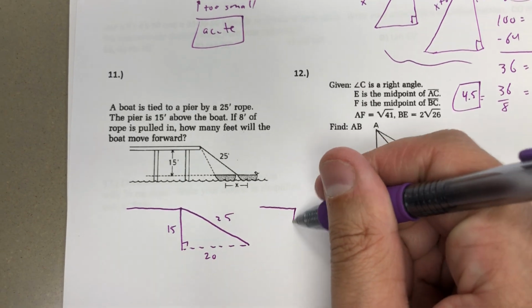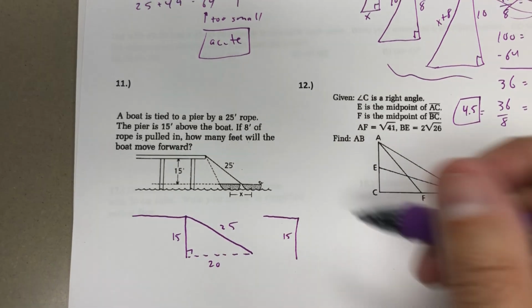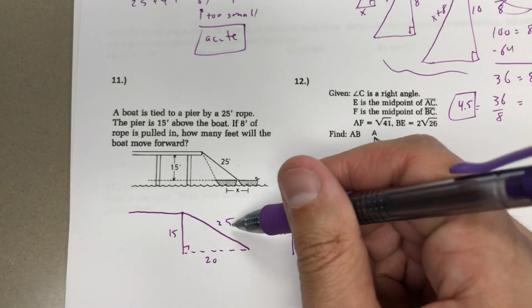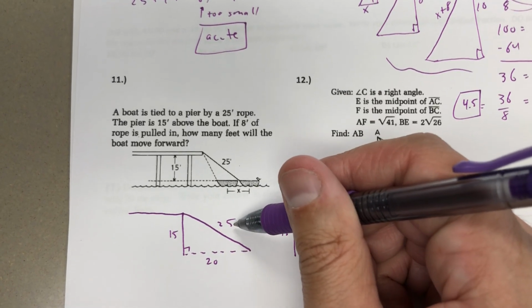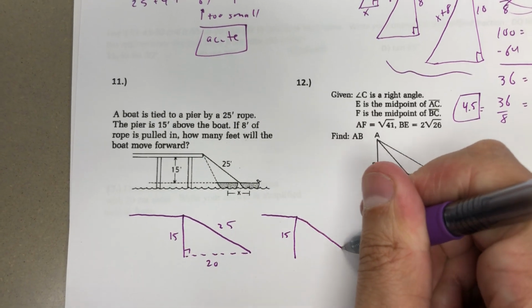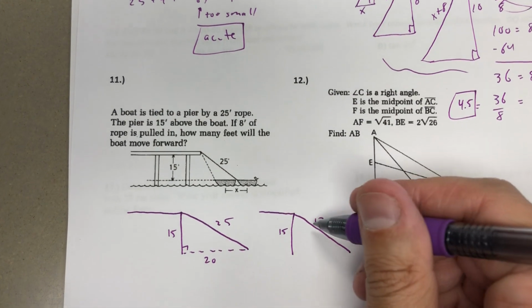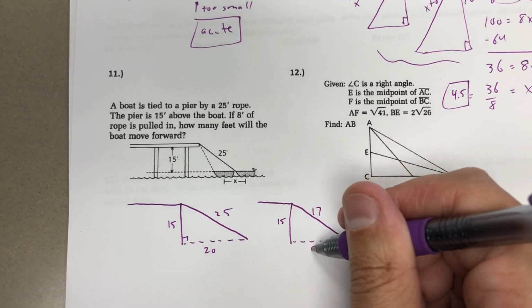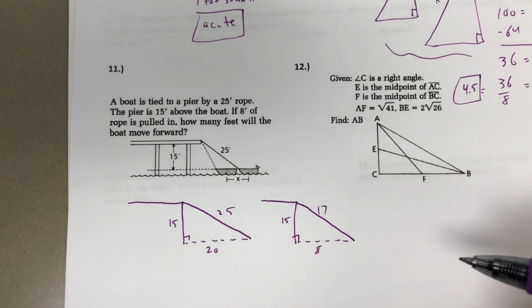If you pull the rope in, the dock height doesn't change. It's going to stay 15. But if you pull the rope in, this will be 8 feet less, which is 17 feet then. And then suddenly you have a little 8, 15, 17 triangle.